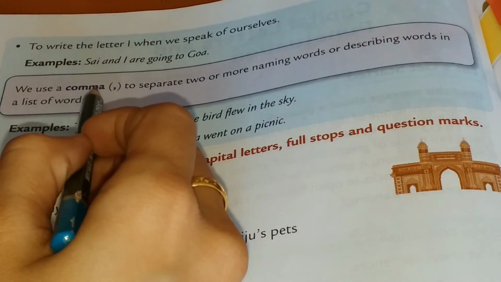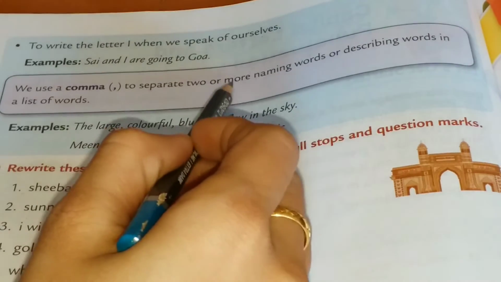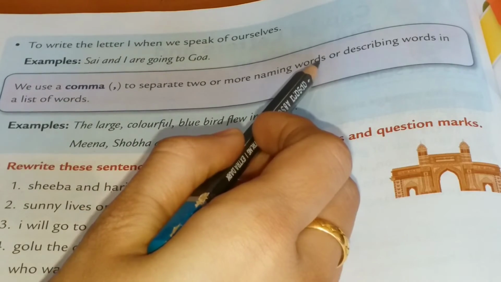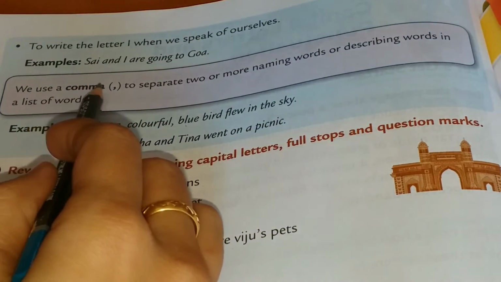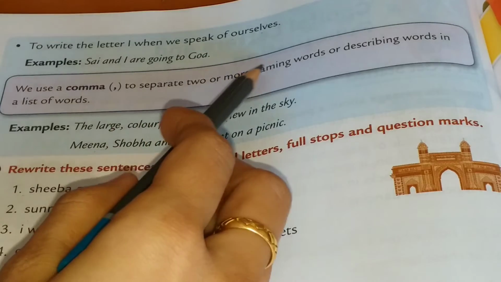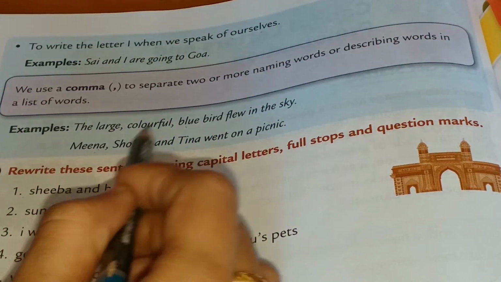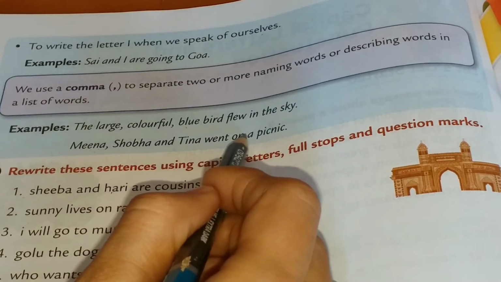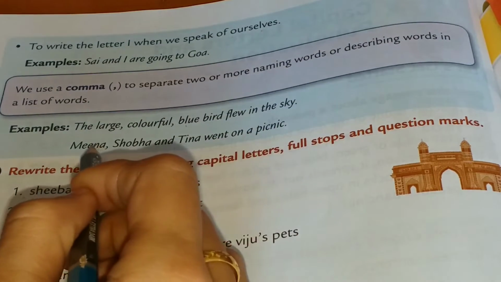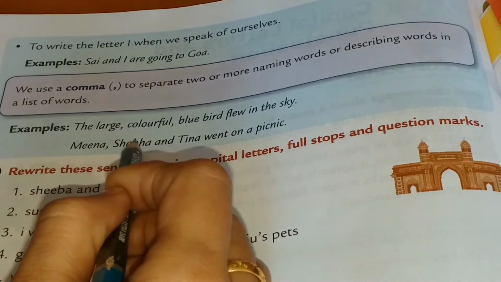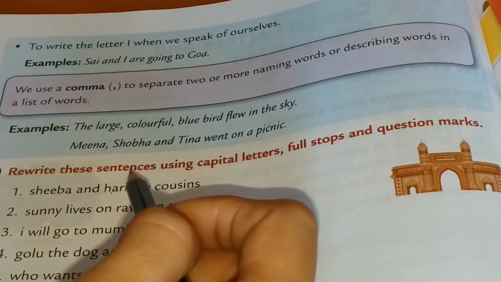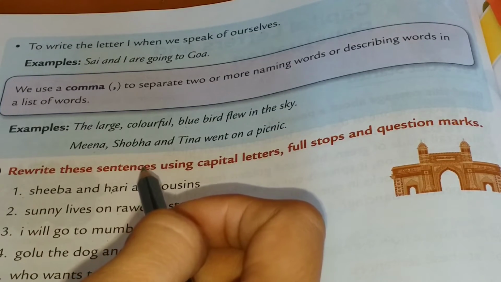Okay? Now look here. We use a comma to separate two or more naming words. When do we use a comma to separate two or more naming words? For example, Meena, Shobha and Tina went on a picnic. So to separate these naming words, a comma is put in between them. Okay?